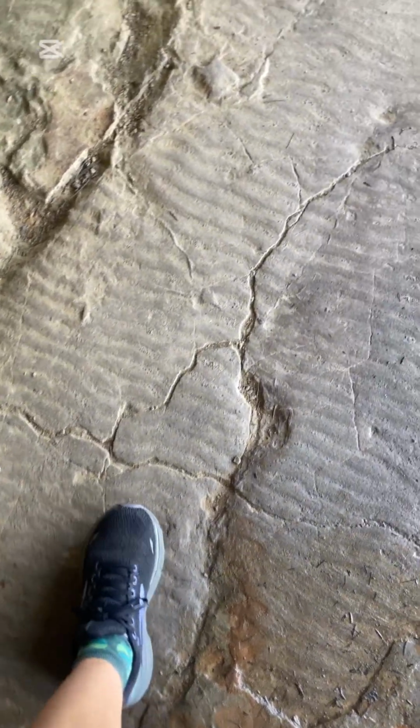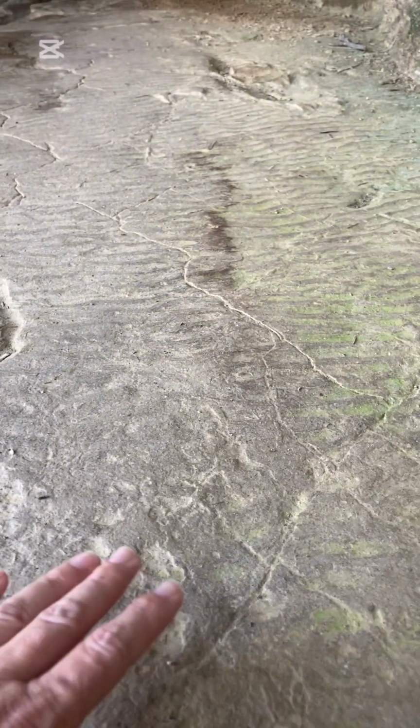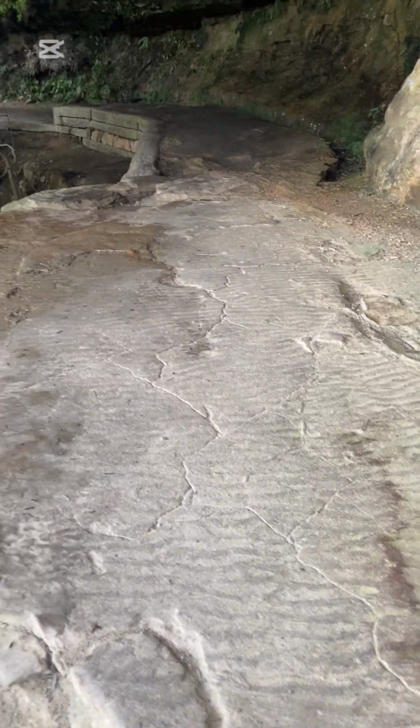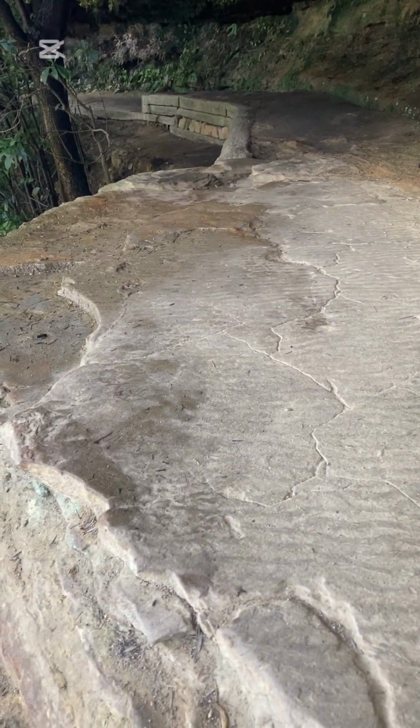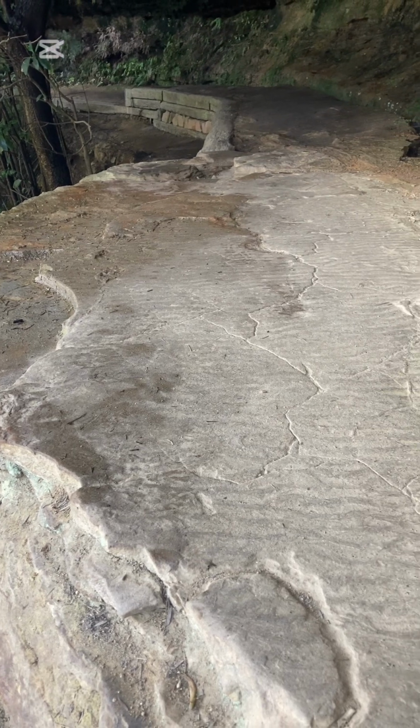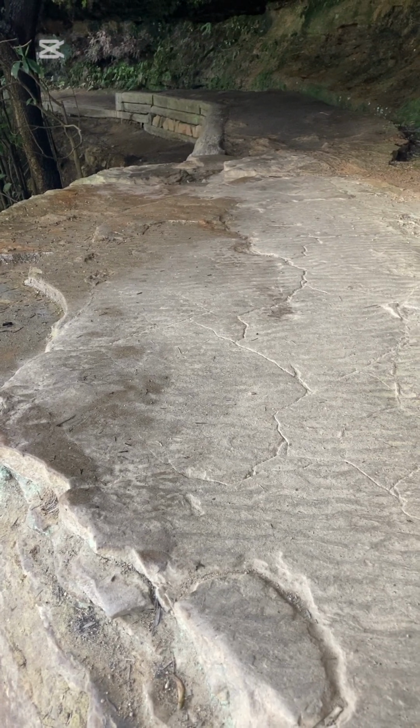Whenever I find ripples in the rock, it reminds me of the depositional environment that this rock formed under. So you can imagine 240 million years ago, this was a riverbed, and those ripples were forming, and now they have lithified and turned to siltstone or sandstone.